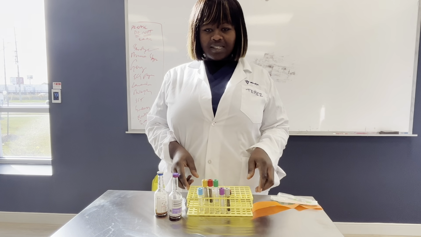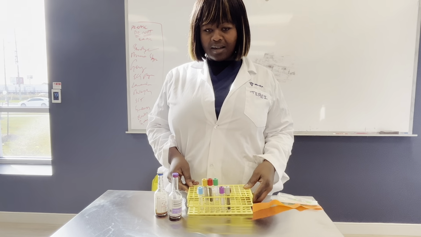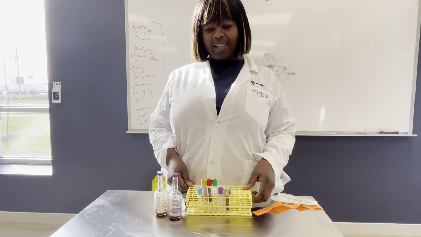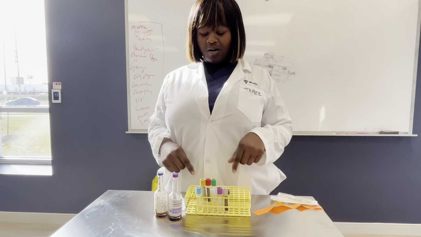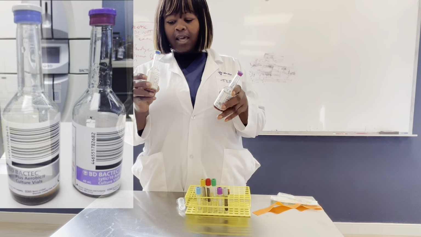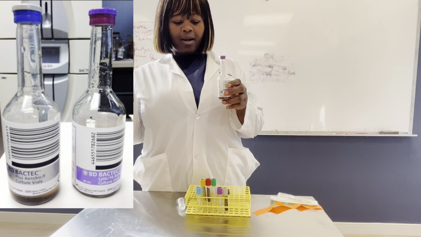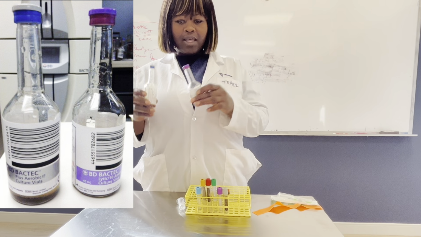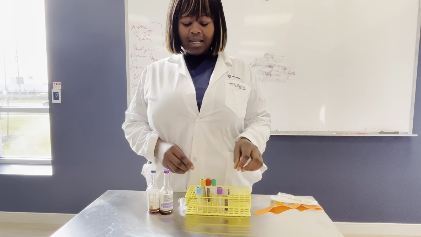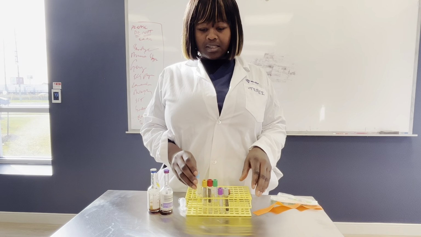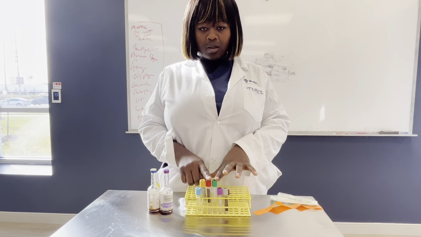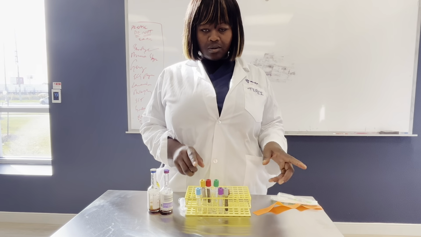So let's take a closer look at the additives in each tube and their specific purpose. For instance, the first in the order of draw are blood cultures. Here we have aerobic and anaerobic. The second tube could contain additives for specific tests such as coagulation studies. The third tube might include a gel separator to isolate serum from blood cells.